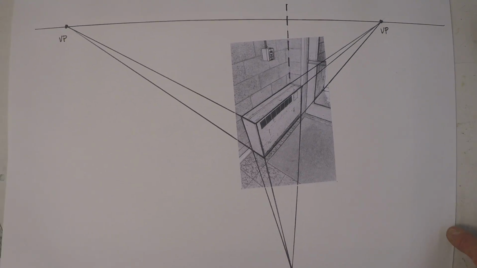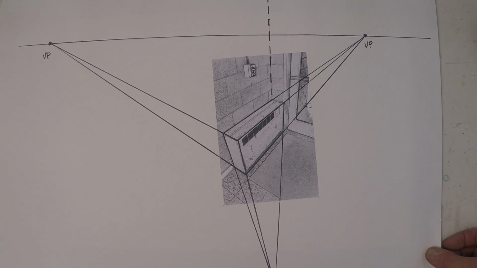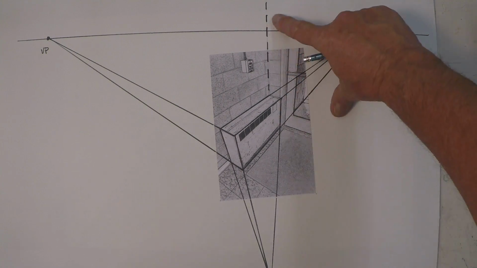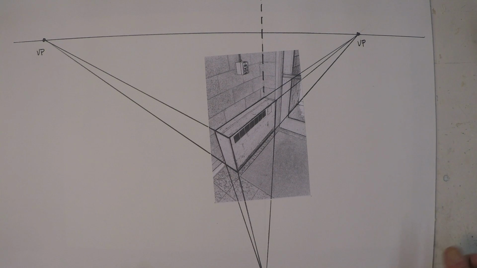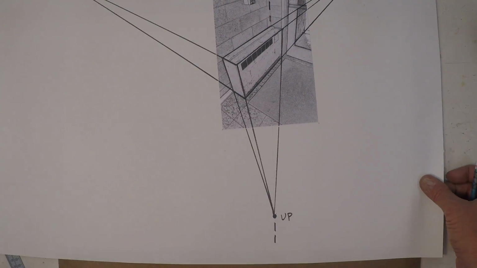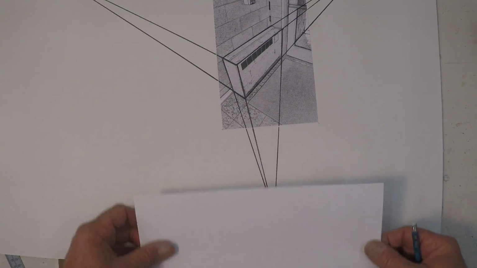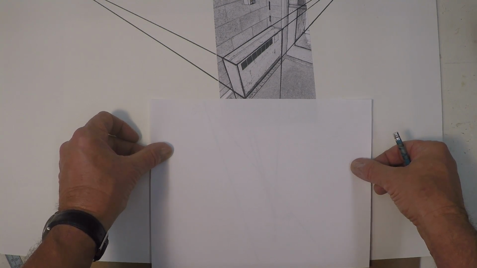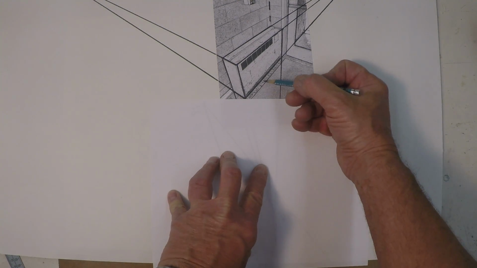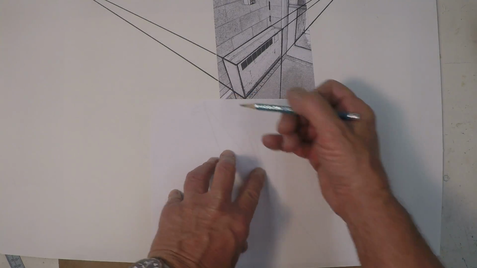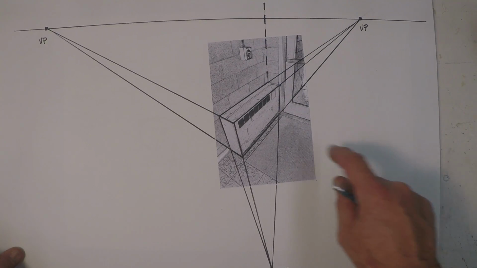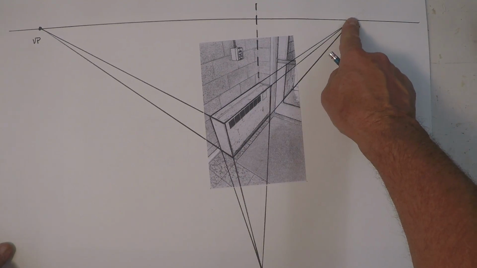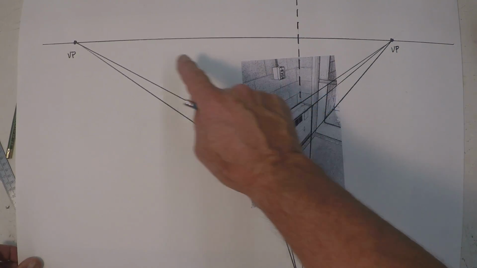Now what I did here, first of all, you'll notice that my dashed line that I'm using for a reference, again, you'll see here, we'll look at this, you'll notice how the baseline, you see how this angle is bigger than this one? That's because this is closer. This is closer to this vanishing point than it is to this one.